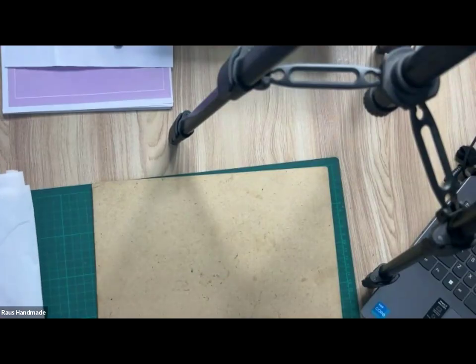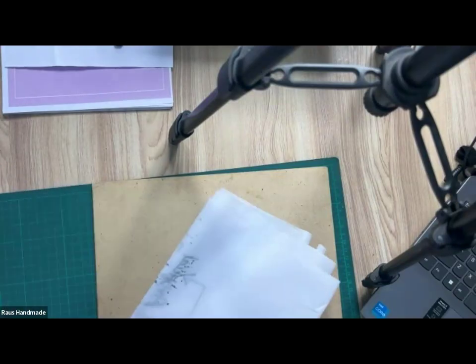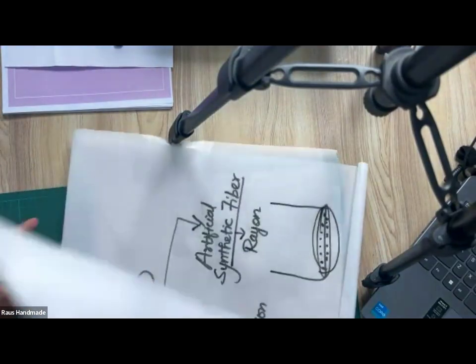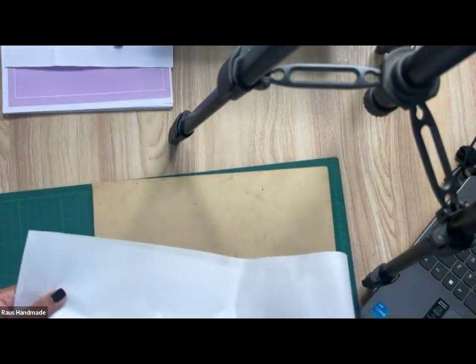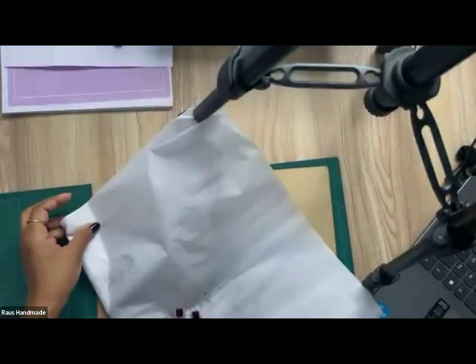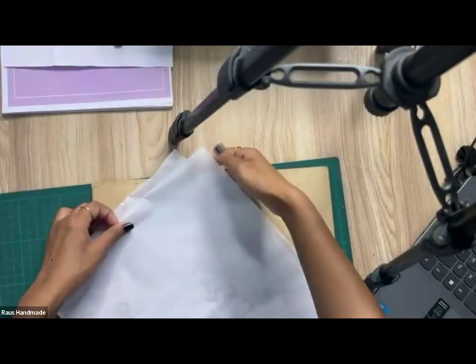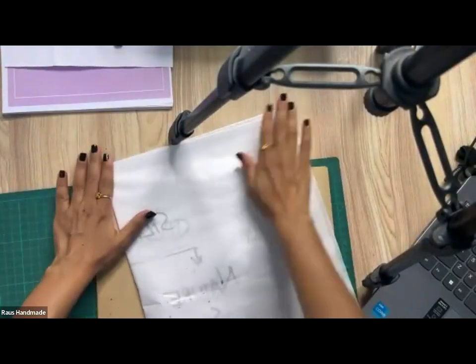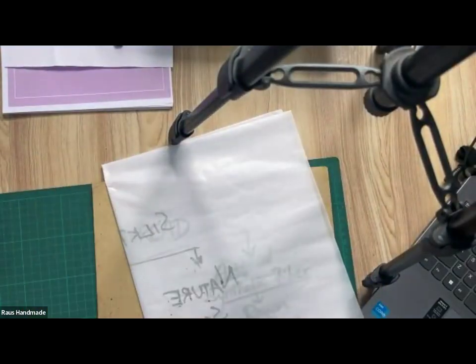So other than this, other materials will be elaborately discussed while we are getting into the practice. Okay, so we don't take much time for it. Okay. Now let's get to the topic.